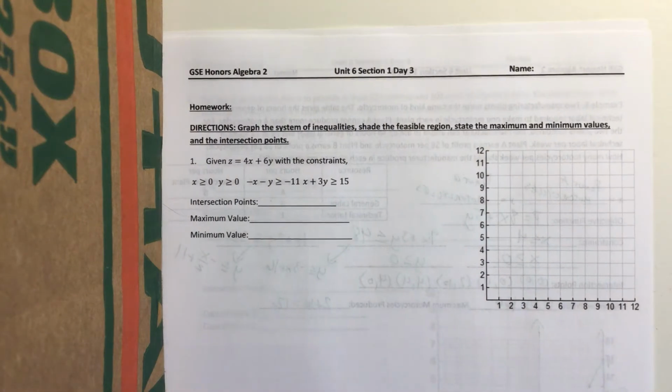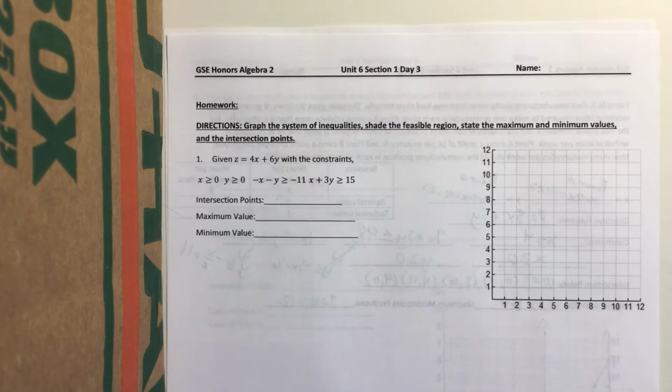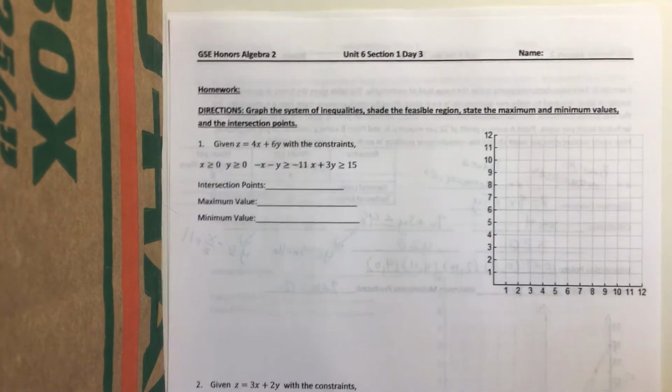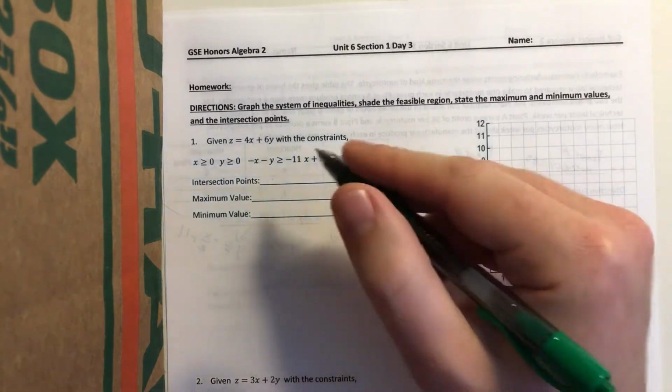Okay, we're going to talk about the homework here. I'm going to do 1 and 2 first. These are not too difficult. They're not really the word problems. I guess maybe the only hard part is finding the feasible region. So let's get started here.